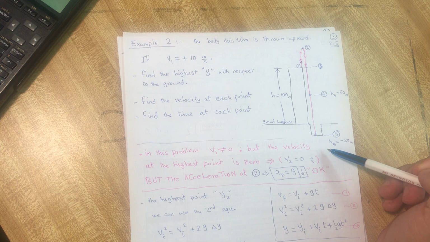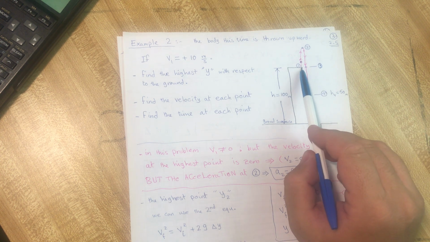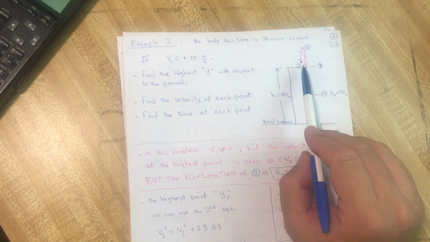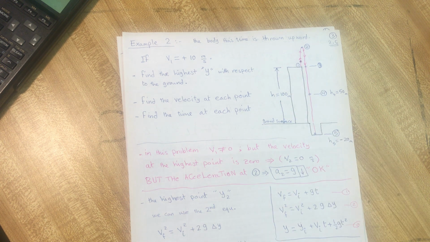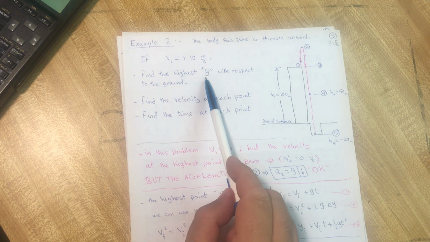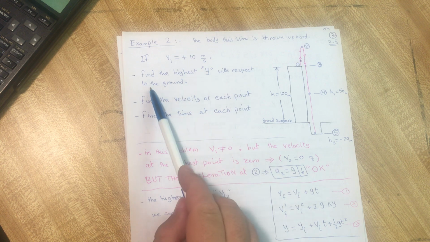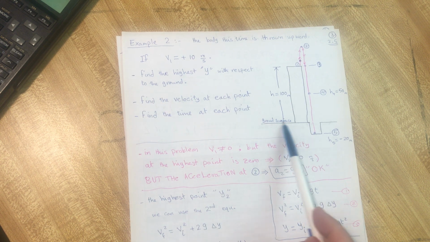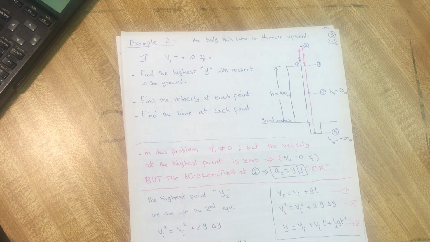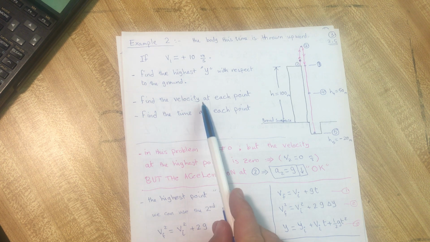Okay, there is a different situation between 1 and 3. We will see that now. Look what I need. Find the highest y, which is y at 2, with respect to the ground. Find the velocity at each point.